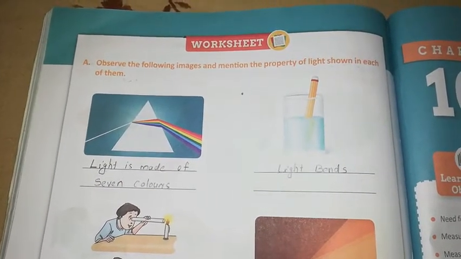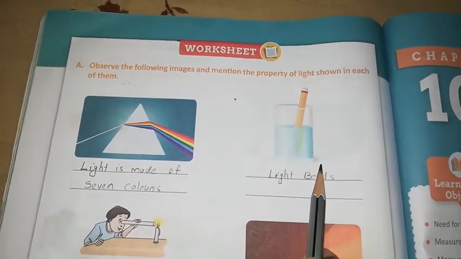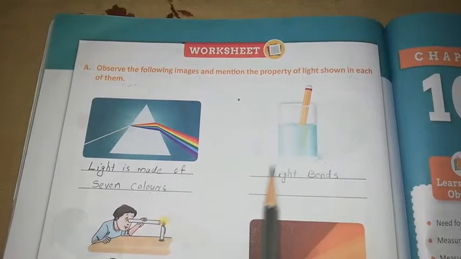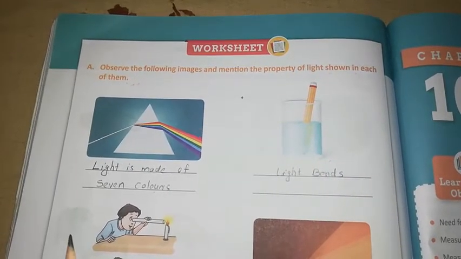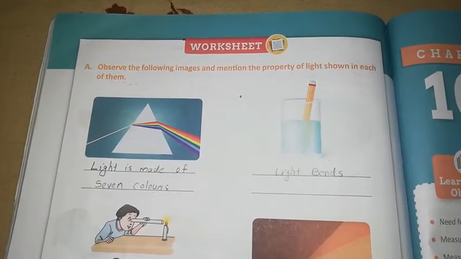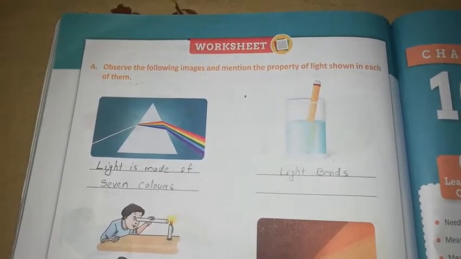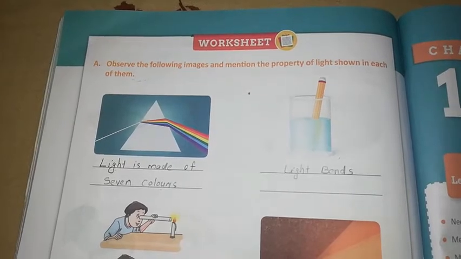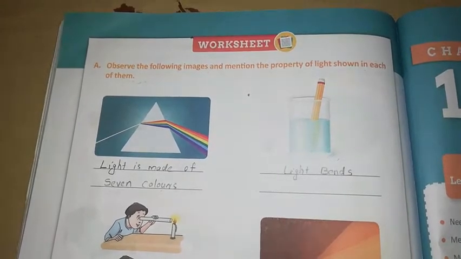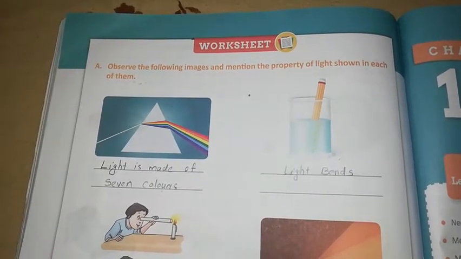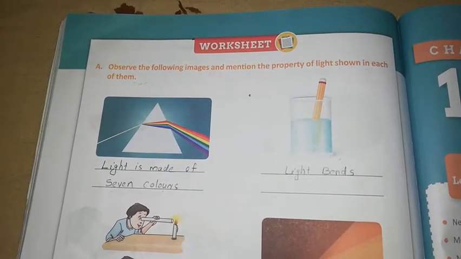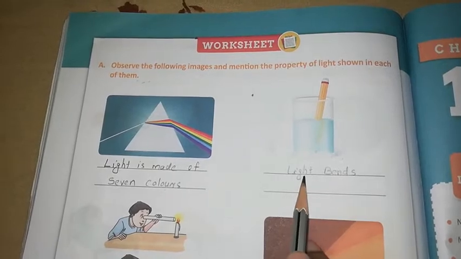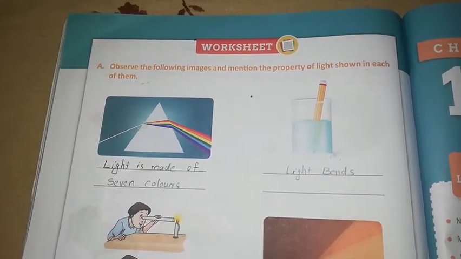Now, second figure. What is this? This is refraction of light. What is refraction of light? When light travels from one medium to another, it bends away from its normal line of motion. This is called refraction of light. This is related with the fourth property of light, that is, light bends. So, all of you write here, light bends.